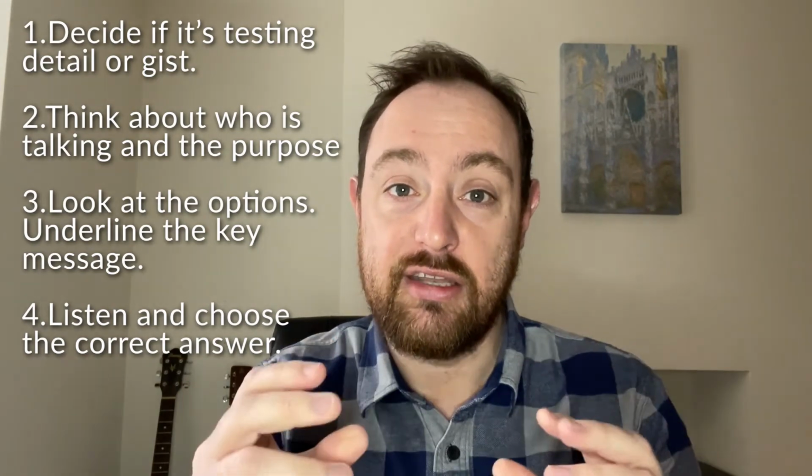Okay, and in the next stage of the procedure, we start to look at the options that we have in multiple choice. So what we want to decide here is what gives us the key message in these things. So we're identifying keywords, which is going to be very useful in specific detail questions, because the keywords in the options are the things which are likely to be paraphrased and we need to listen for them.